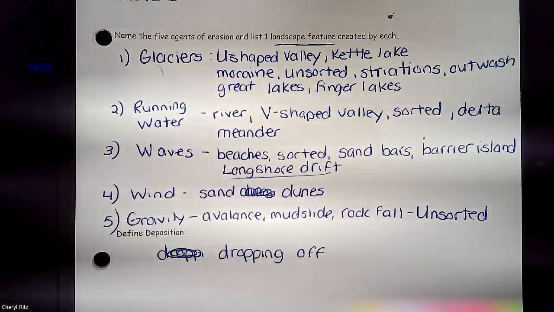set of questions here, which said name the 5 agents of erosion and list 1 landscape feature created by each. I ended up making a list of more than just 1. But these are the things you've got to know. You got to be able to say, okay, here a glacier made U-shaped valleys or moraines or kettle lakes. And you saw that pop up in the questions that you followed up with this afterwards.